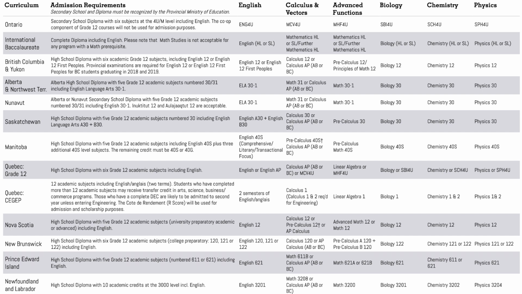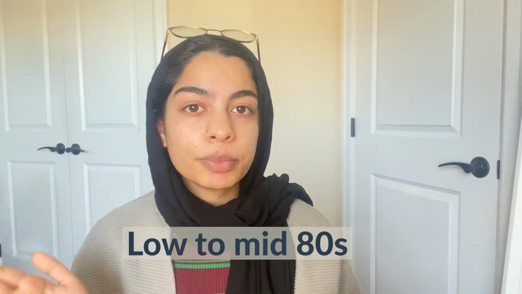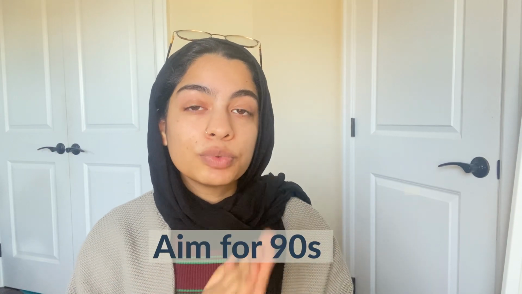So I've placed a chart here for the minimum admission requirements for each province based on the University of Toronto. As you can see, it requires a student to complete specific high school courses. So the minimum requirement percentage to get into U of T, depending on the program you want to get into, is low to mid 80s, but of course you always want to aim for higher. We suggest about 90s to really secure a spot.